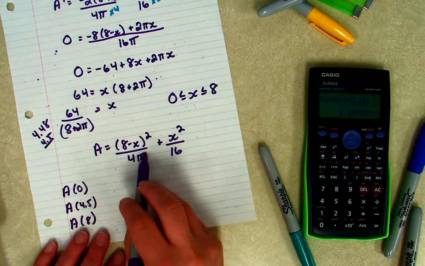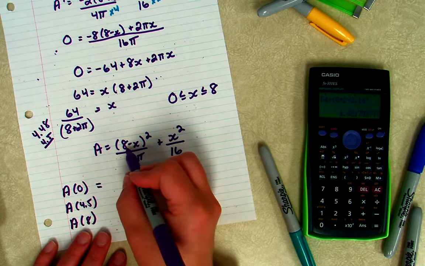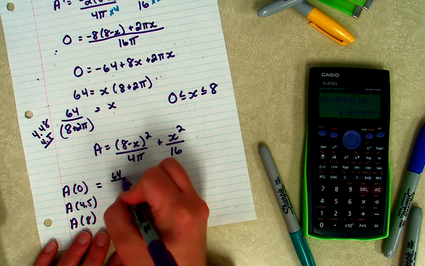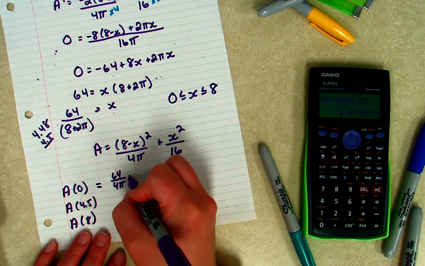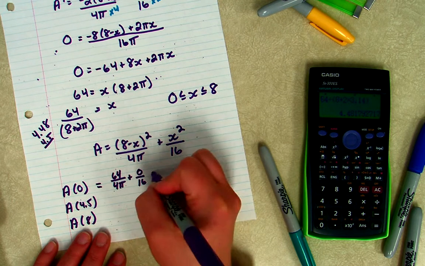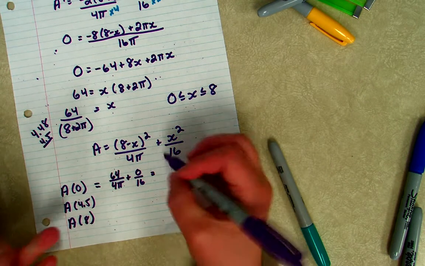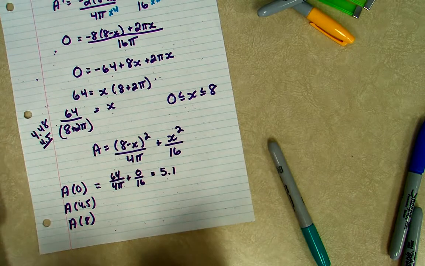So when I put 0 into here, that's going to give me 8 minus 0 squared, which is going to be 64 over 4 pi plus 0 over 16. And if I figure out what 64 divided by 4 times pi is, it gives me 5.1 if I round.